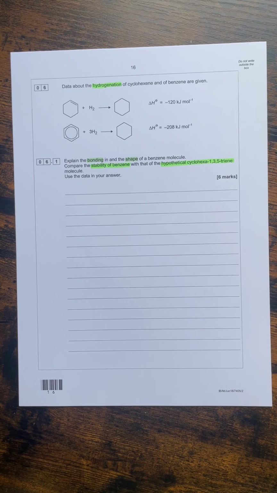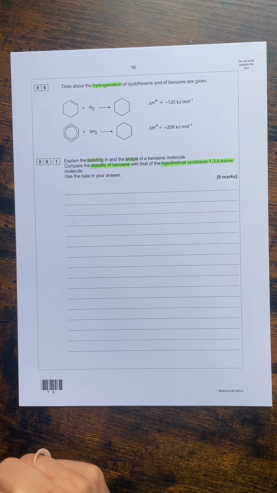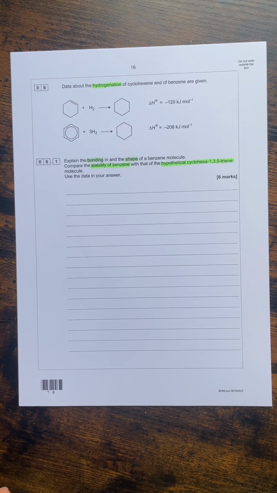Now, in terms of our presentation for this, the best thing to do is just break it down into the stages, and in certain questions like this one, it's a bit more obvious what those stages are going to be. So bonding first, then shape, then stability. With lots of the levelled markers, you can tell what the stages are going to be from the mark scheme. There are occasions where you can't, but please just try and be logical in what you're saying.